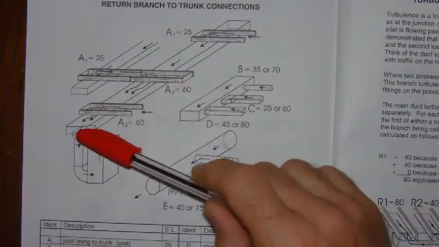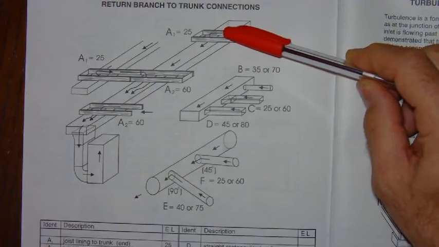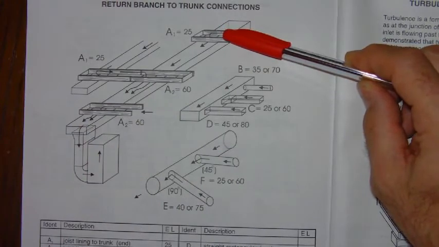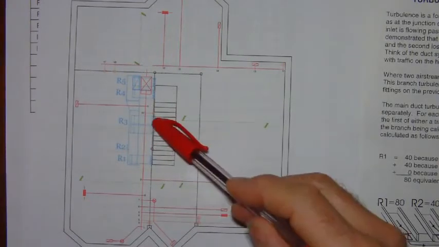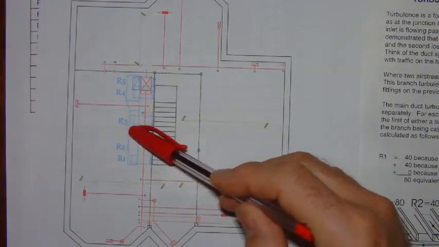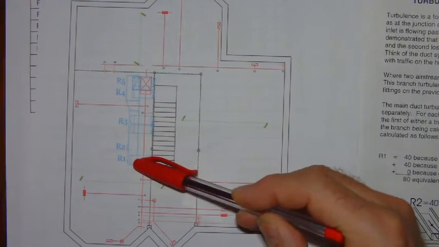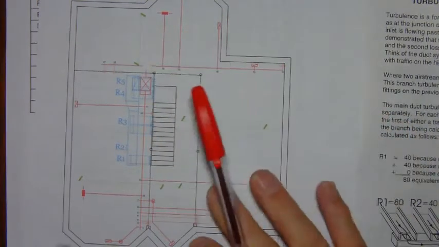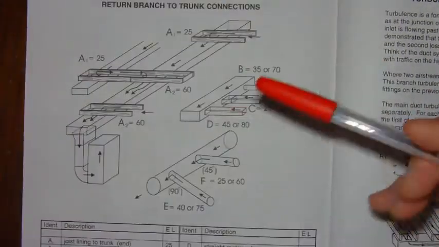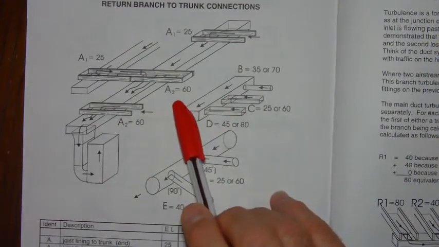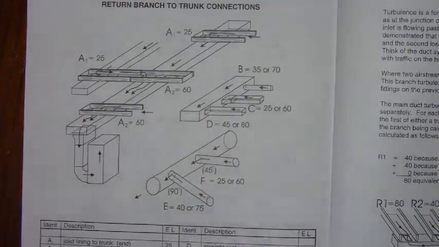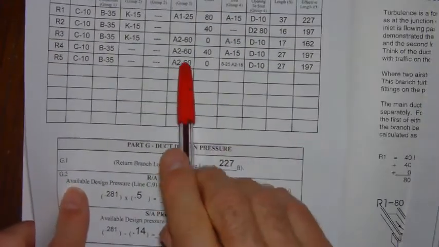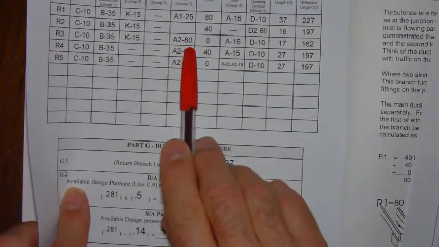In other words, between the furnace and the most remote return air. In the case of R3, we can see that it is entering the duct approximately in the middle between the end return and our furnace. And therefore, you would have to use the A2 fitting with an equivalent length of 60 feet. And so here is the A2 with the 60 feet.